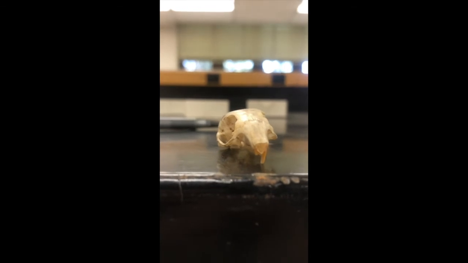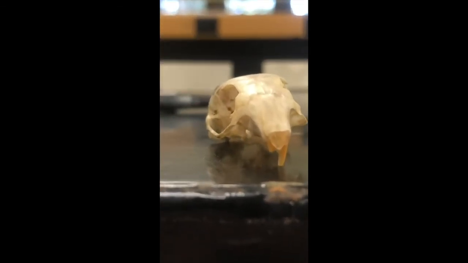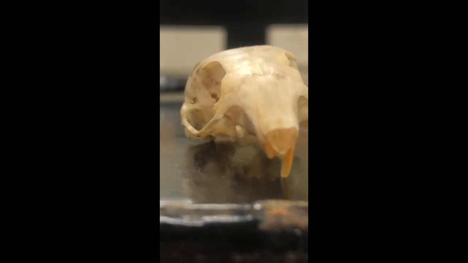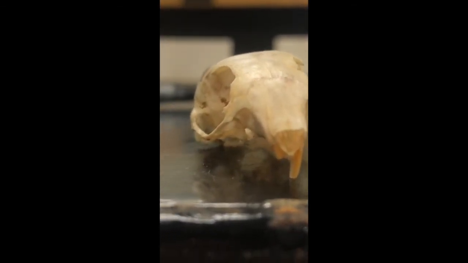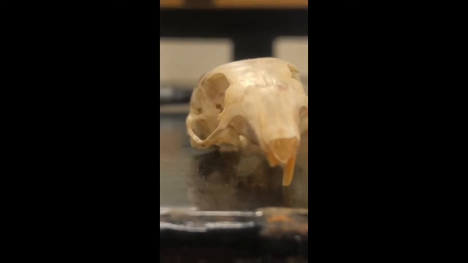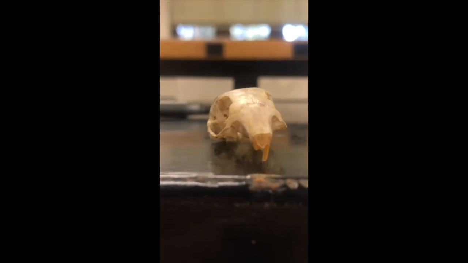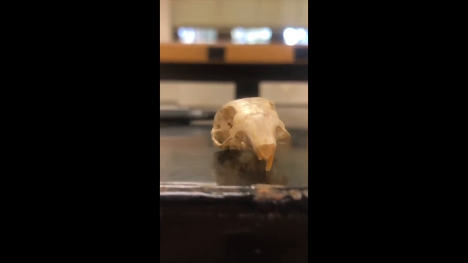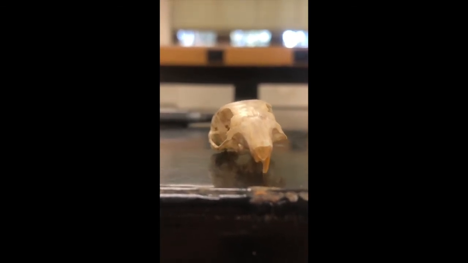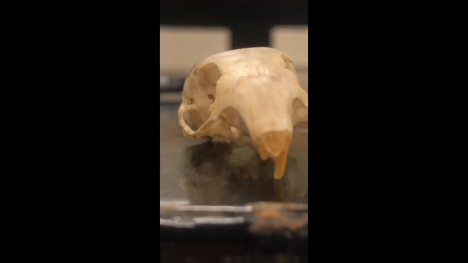This is the skull for Ammospermophilus. Note that the infraorbital canal is also small and canal-like. However, Urocitellus has a deeper infraorbital canal in comparison to Ammospermophilus.